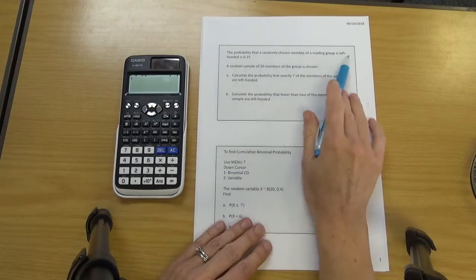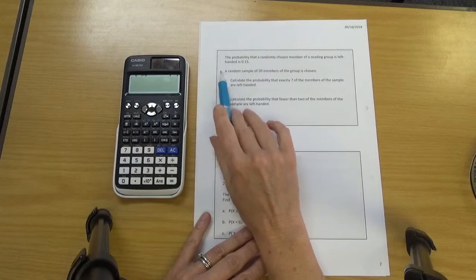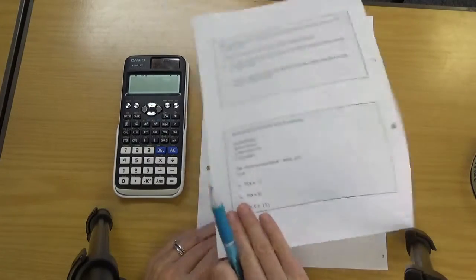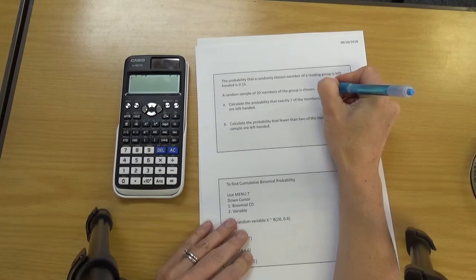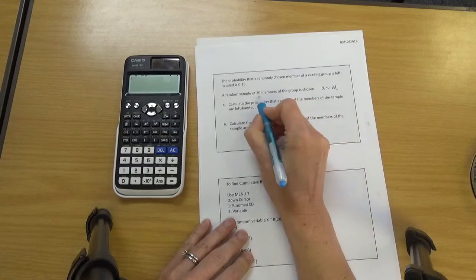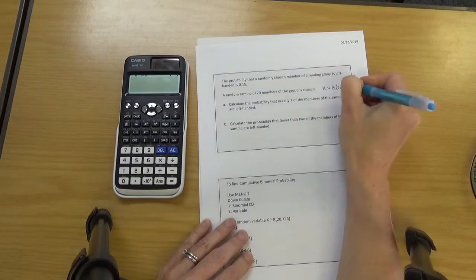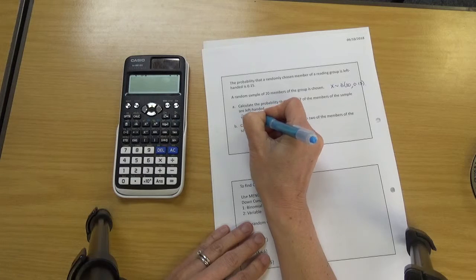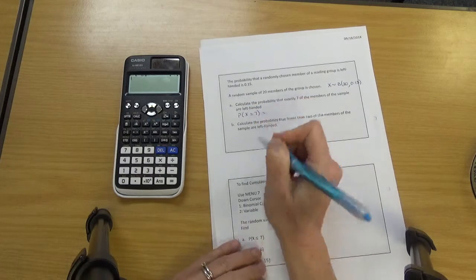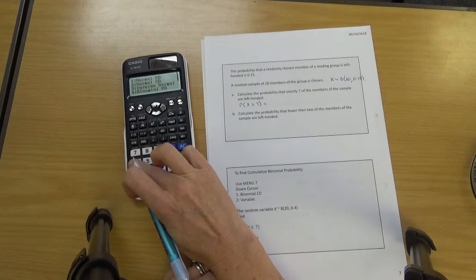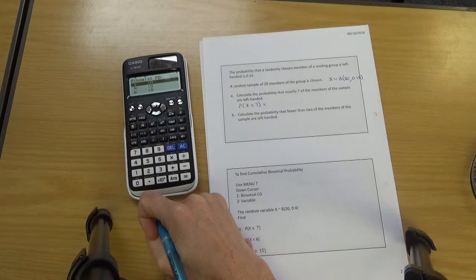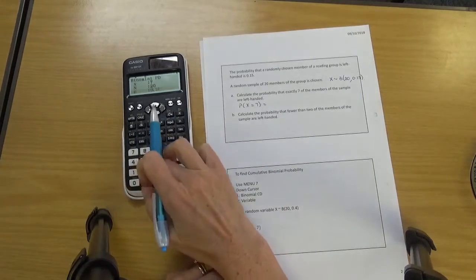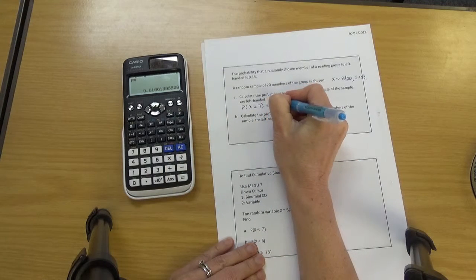So here's an example written out, and we need to convert the information in the text into the symbols that we've just been working with. So we've got it as a binomial. We're told there are 20 members, so that's my sample size, and the probability is 0.15. And I want to know the probability that exactly 7, so it's going to equal 7, is left-handed. So menu 7, number 4 binomial PD, number 2 variable, x is 7, n is 20, p is 0.15, and the calculator then tells me it's 0.0160.